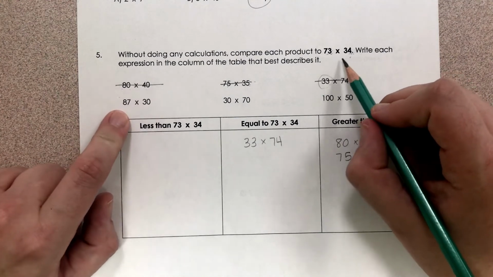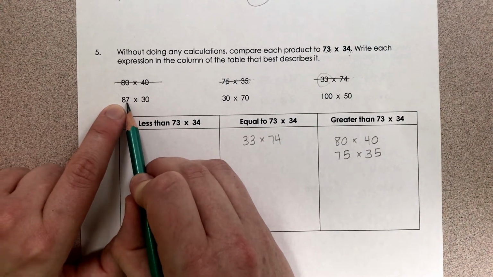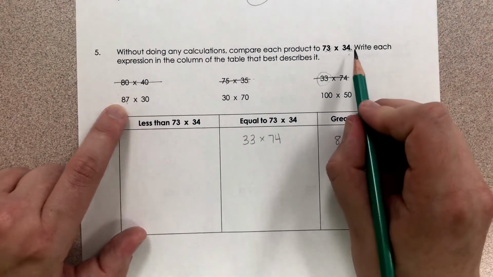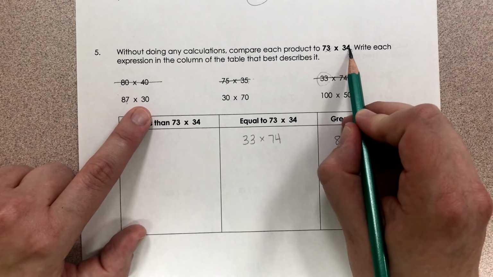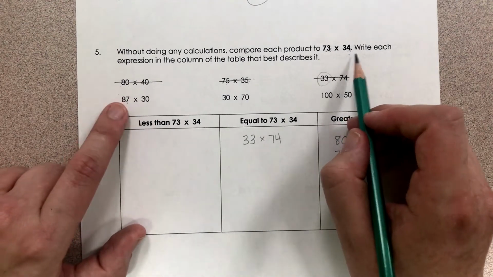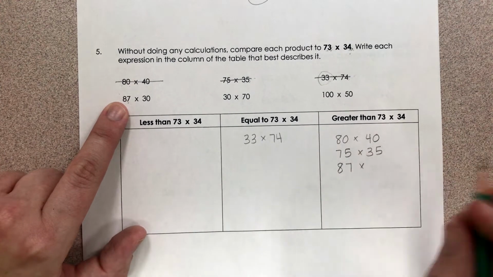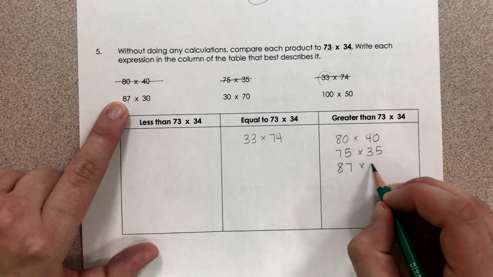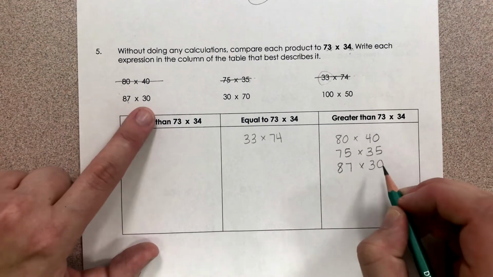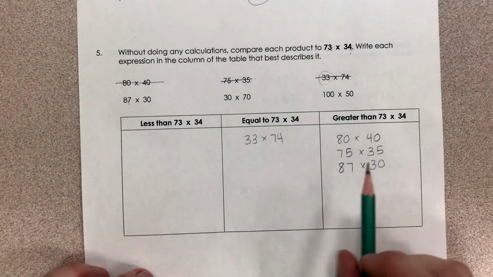And this 87, since that is 14 more, and the 30 is 4 less, that is unequal, and this should be greater. This should end up being greater because 87 is 14 whole digits above 73, and the 30 is only 4 less than, so that does not balance out.